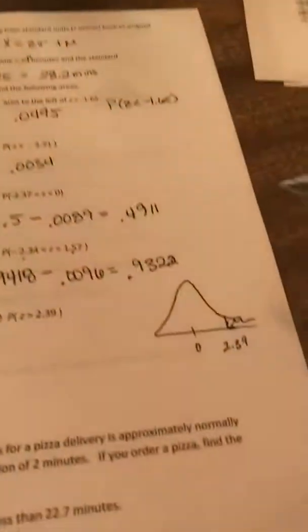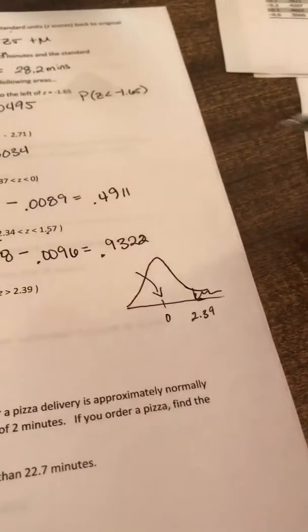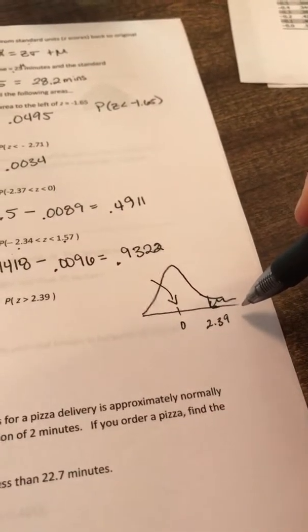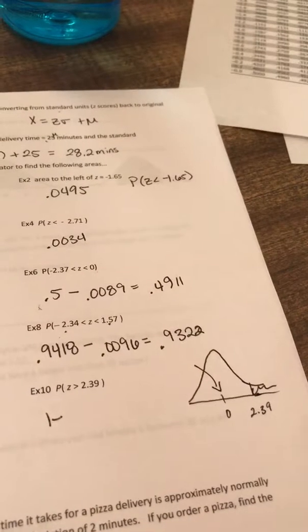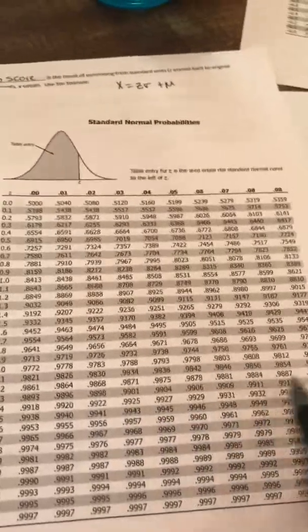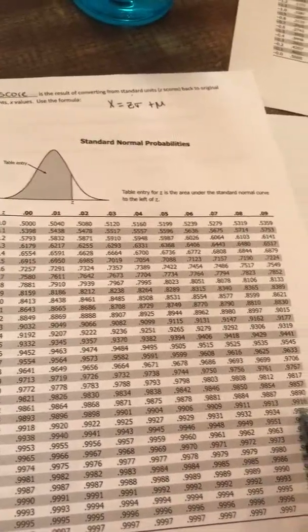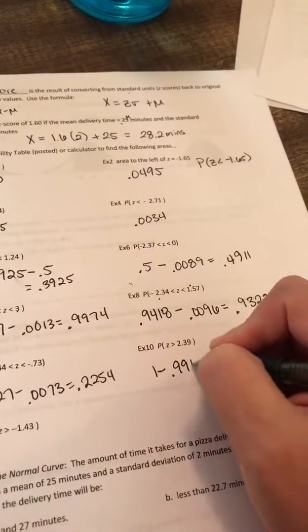To do it on the chart, the chart gives you this part here, and the whole area under the curve is 1. So we take 1 minus whatever the value on the chart is. So 1 minus the value for 2.39, going to 2.3 all the way over to 0.9, which is 0.9916.